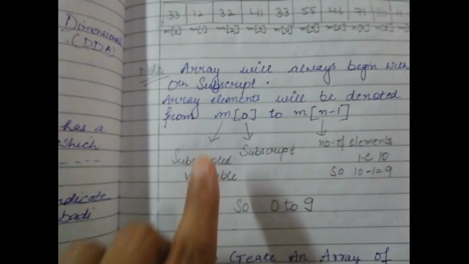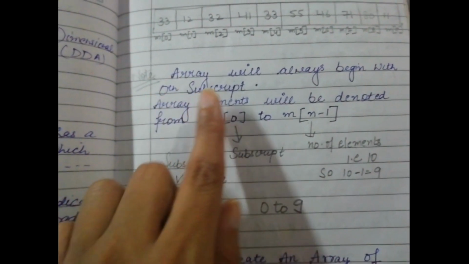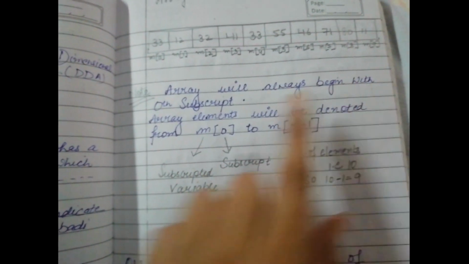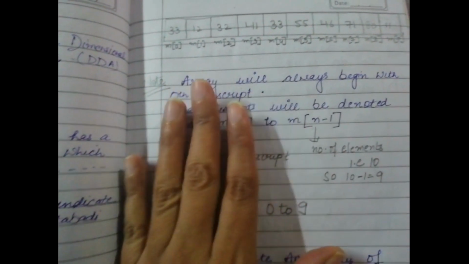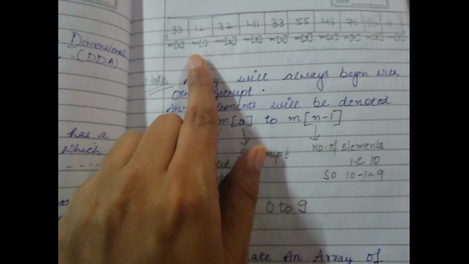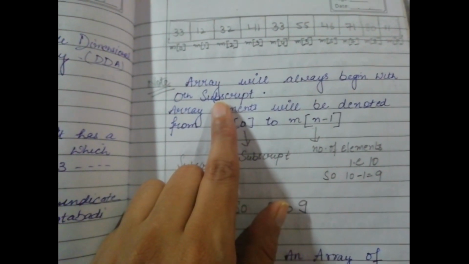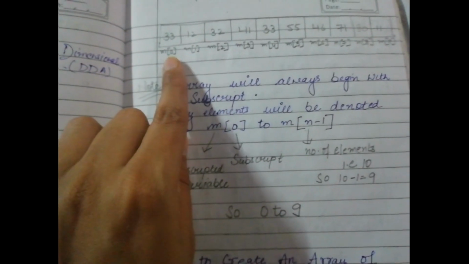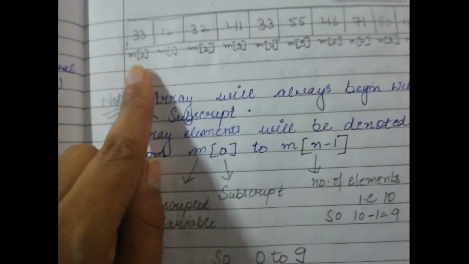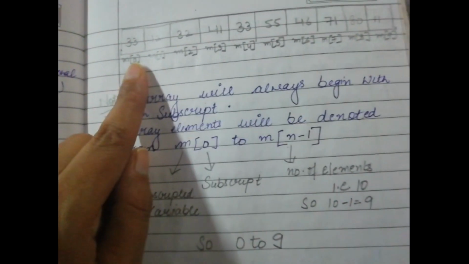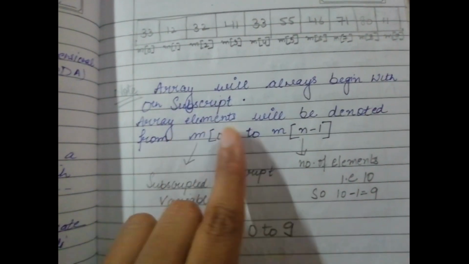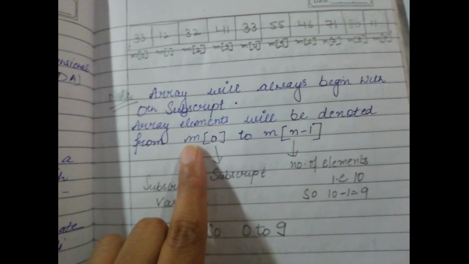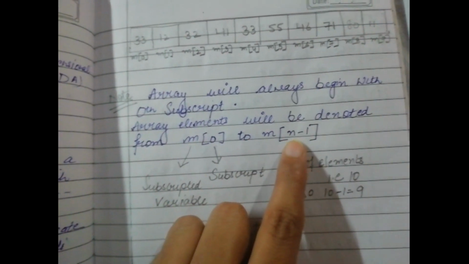A very important note is that an array will always begin with the zeroth subscript. I agree that we have 10 numbers, but the array will always start from 0 to the last number. Array elements will be denoted from M0 to Mn-1.